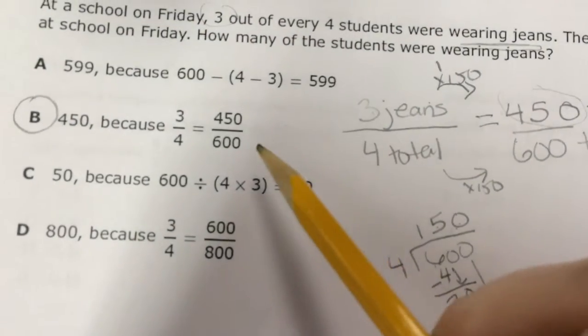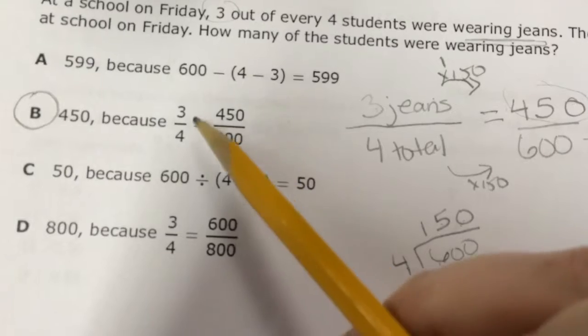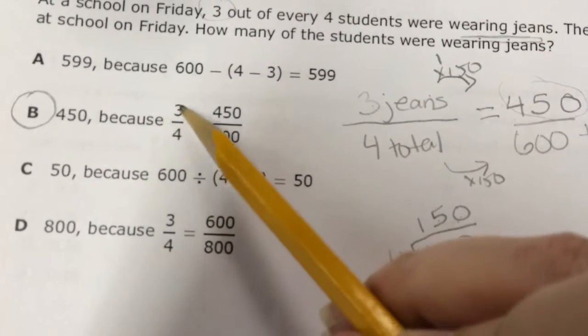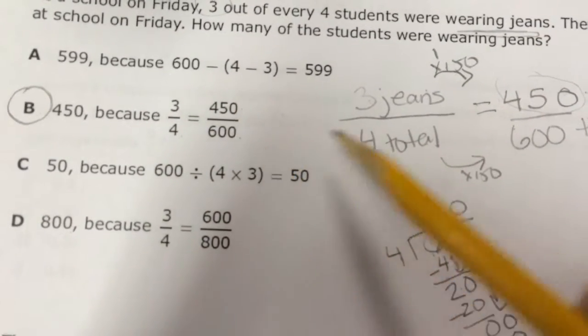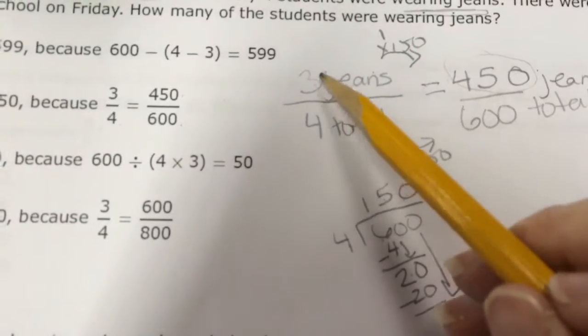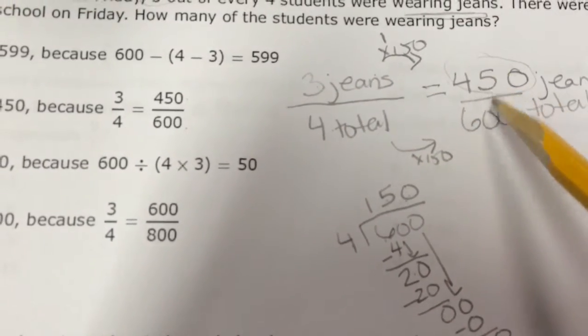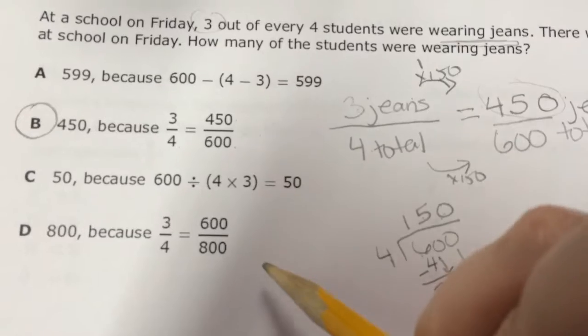I can also double check that the answer is correct, because my proportion is 3 over 4 equals 450 over 600, and that's what I have. 3 over 4 equals 450 over 600. So B is my correct answer.